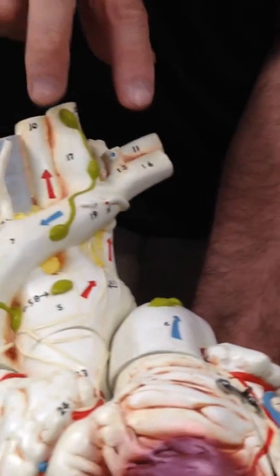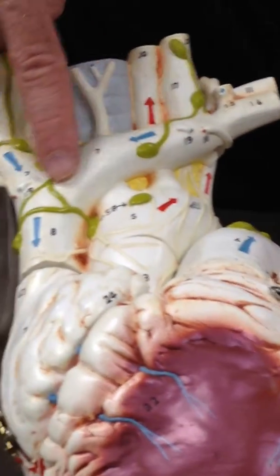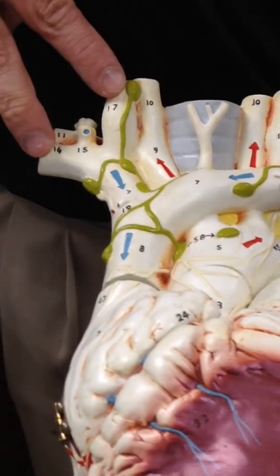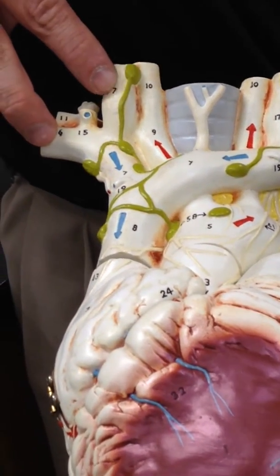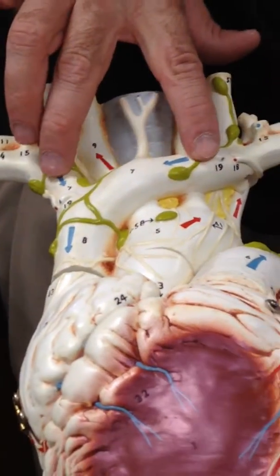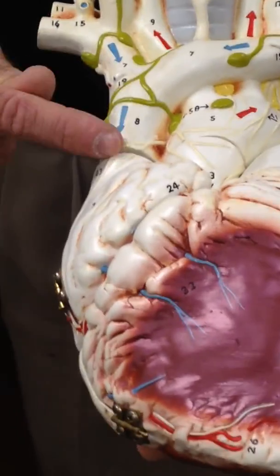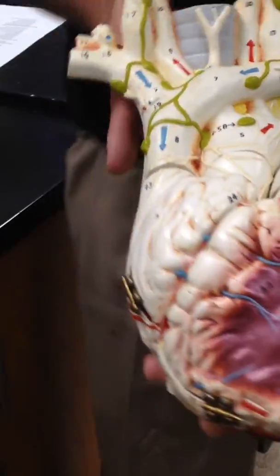Now watch this. The internal jugular and left subclavian come together. They make this brachiocephalic vein. The internal jugular and right subclavian come together, and they make this right brachiocephalic vein. The two brachiocephalic veins come together to make the superior vena cava, and that goes into the right atrium. Jumping over here.